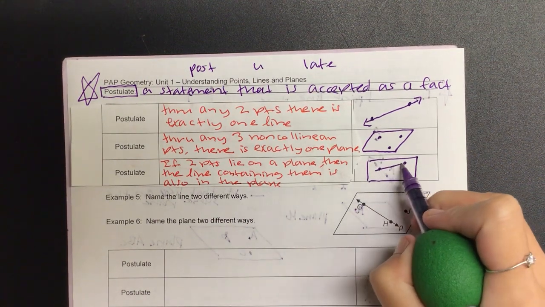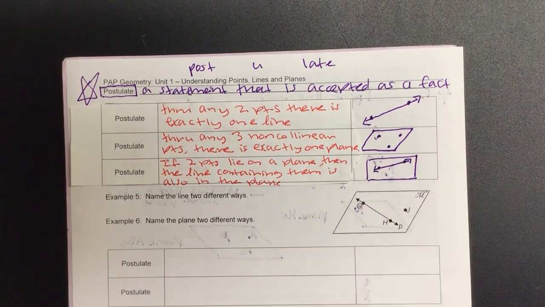Okay. Then that line is also within the plane. So here's the idea. If your body is in my classroom, is your brain also in my classroom? That's all that it's saying. Okay?